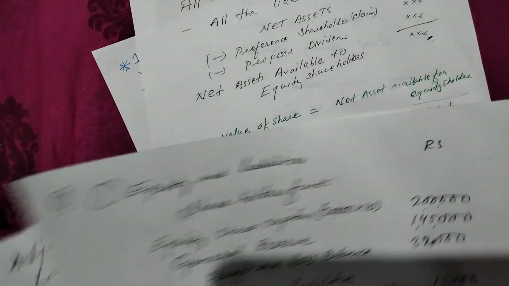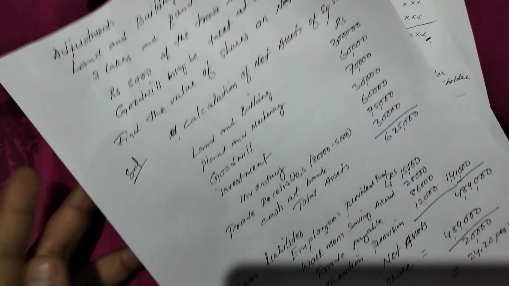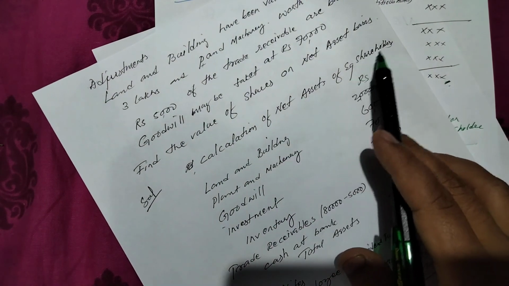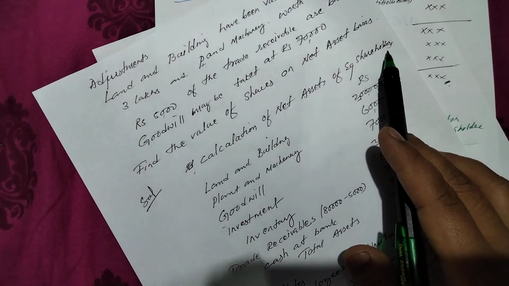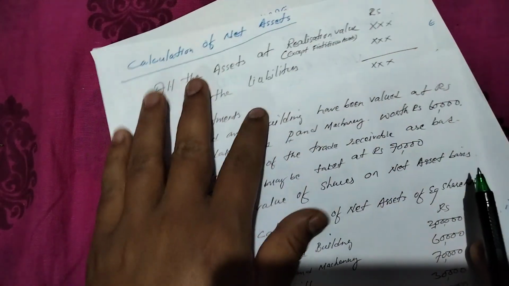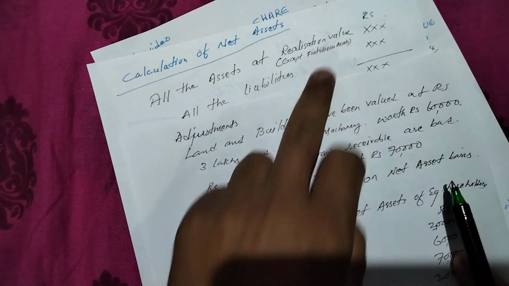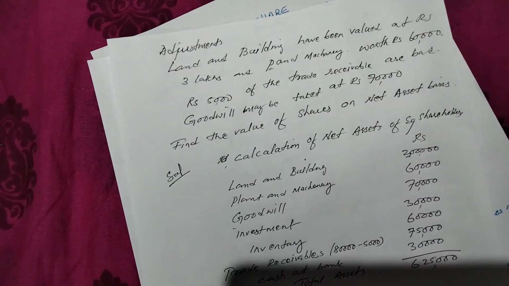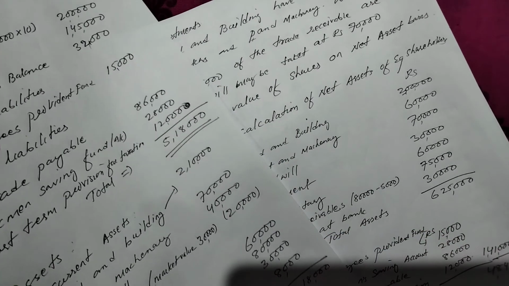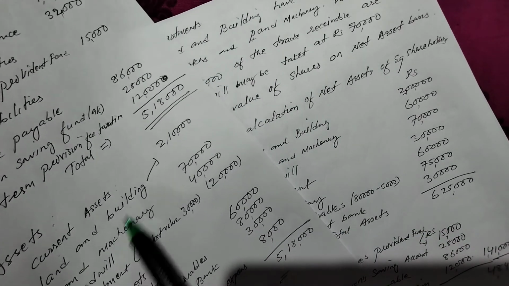Now look, I have written the calculation of net asset of equity shareholders here. You know the formula now. All the assets should be taken at realization value. First you have to take land and building.